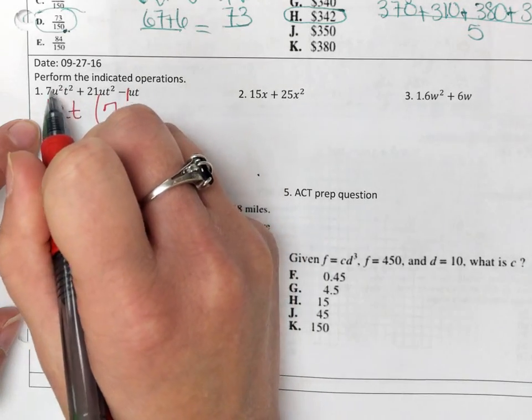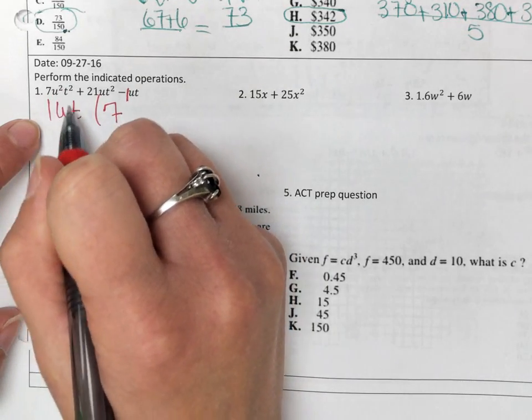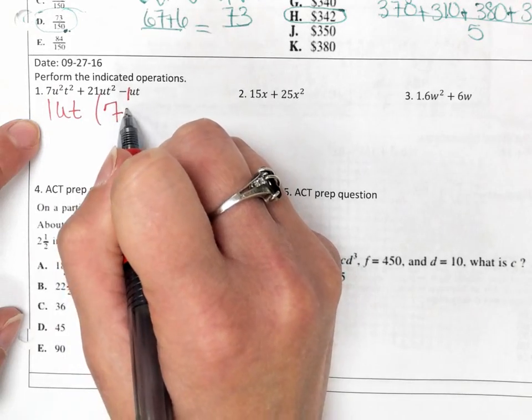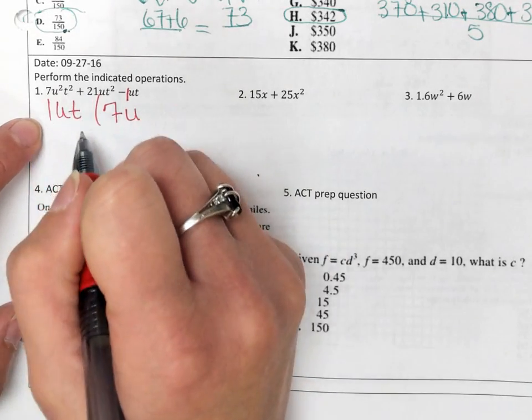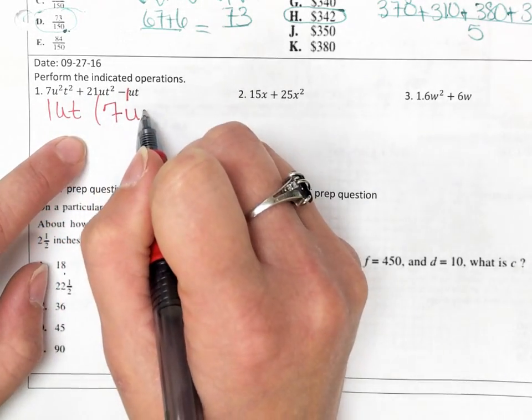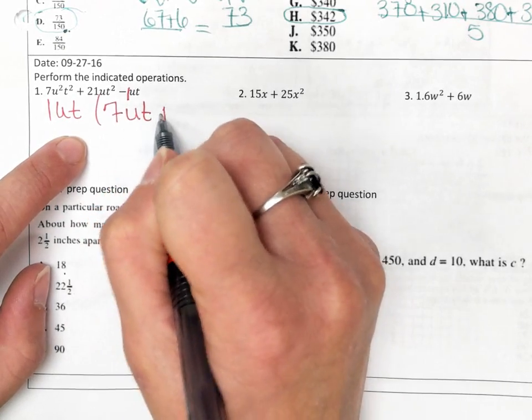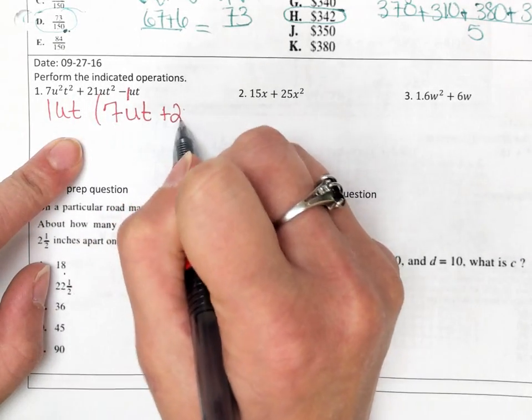7. Alright, you had 2 U's. You took one of them to the front. So how many do you have left? 1. You had 2 T's. You took one of them to the front. How many do you have left? You got 1. Alright, so then 21 divided by 1 is 21.